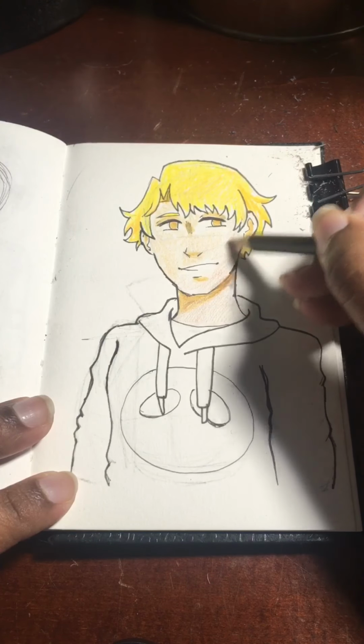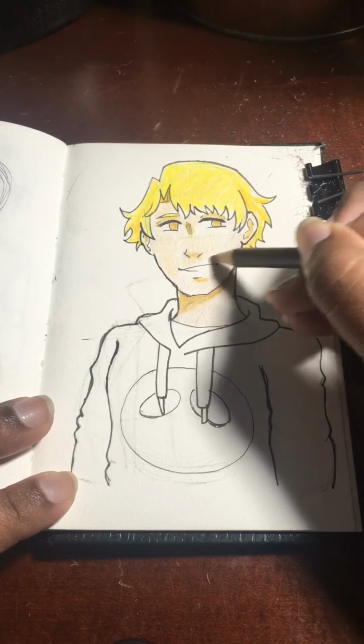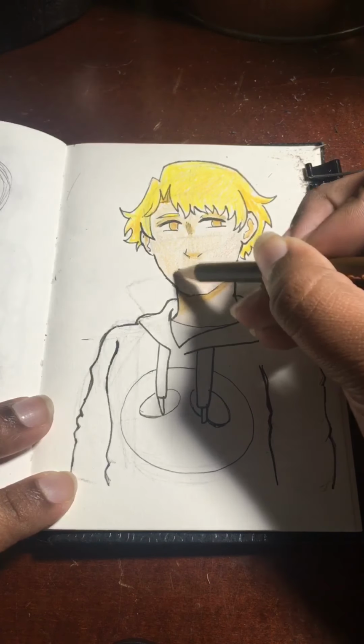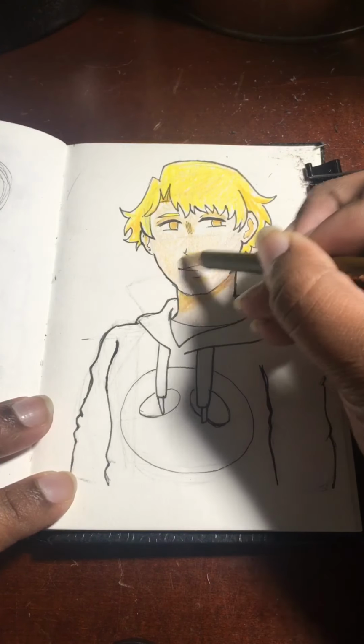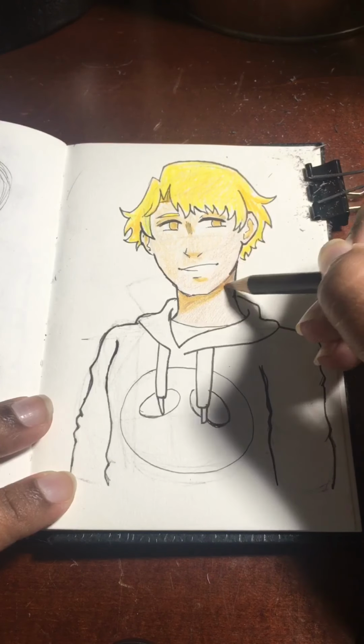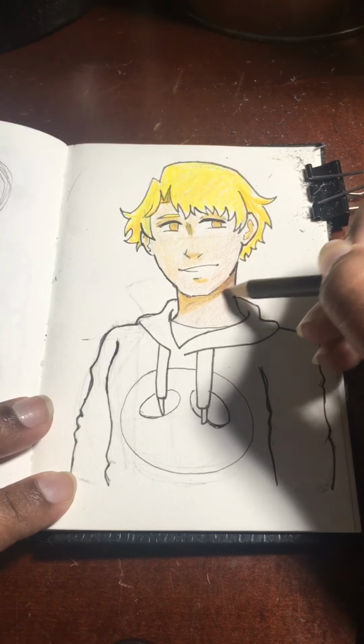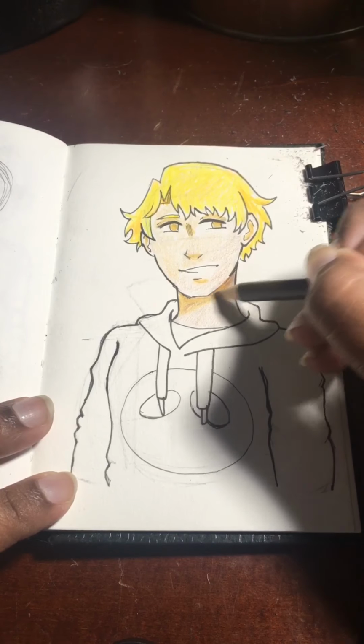Just keep circling until you can't see any color. And for the darker parts, just darken it a little bit.